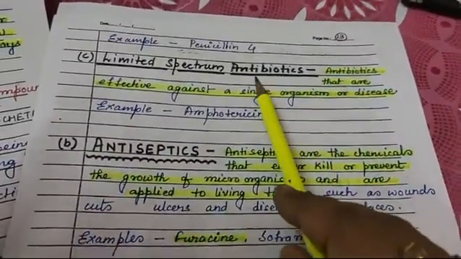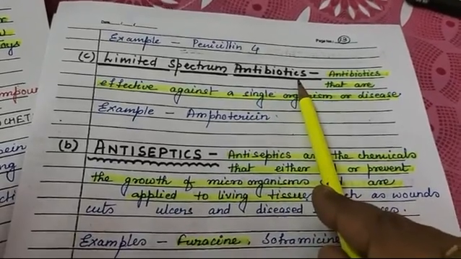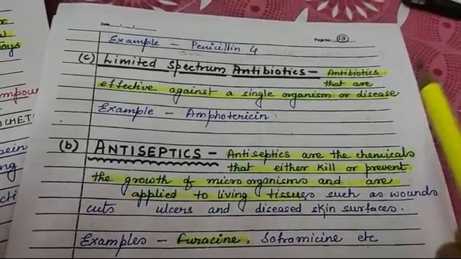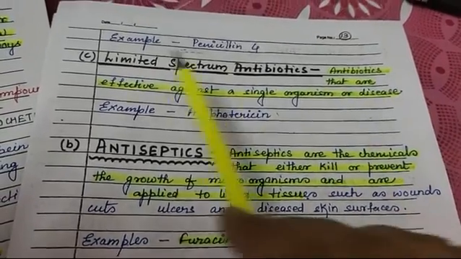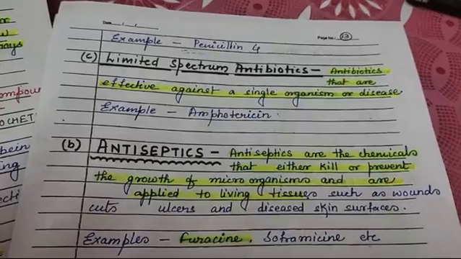Next in this category is limited spectrum antibiotic. These are effective only against a single organism or single disease. So this is known as limited spectrum.